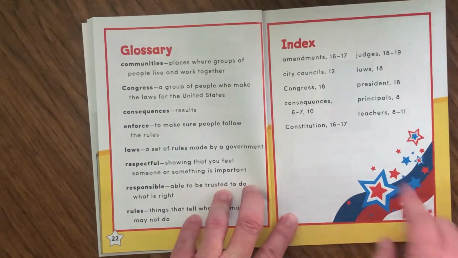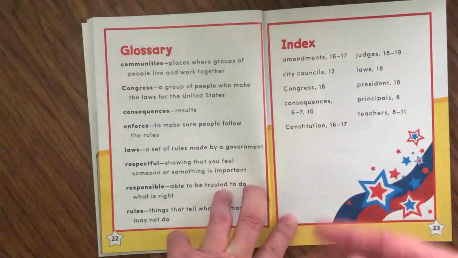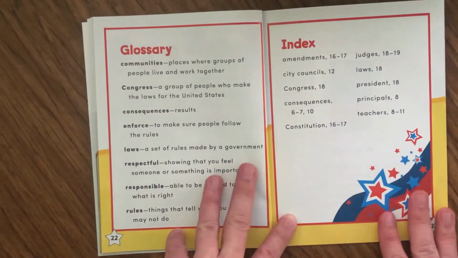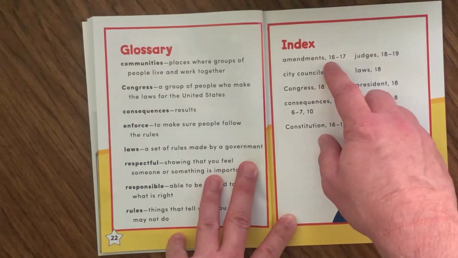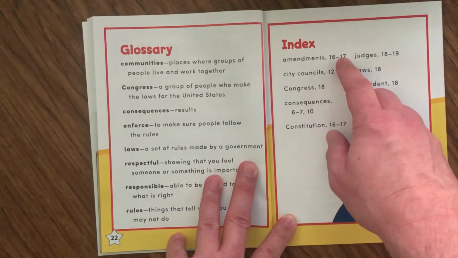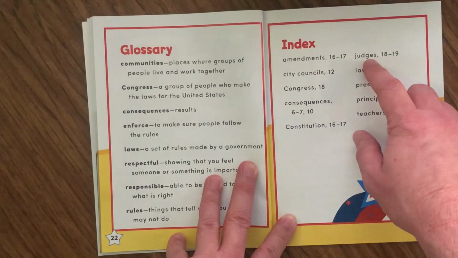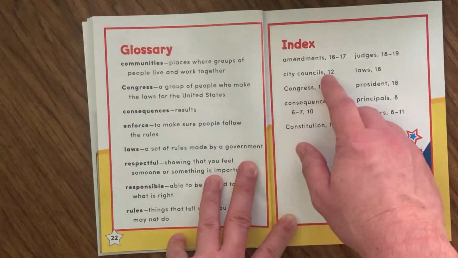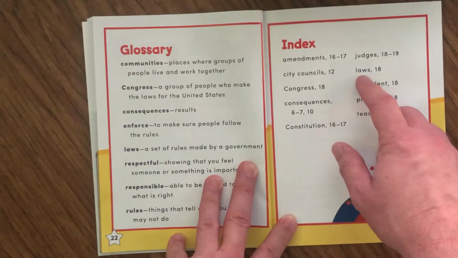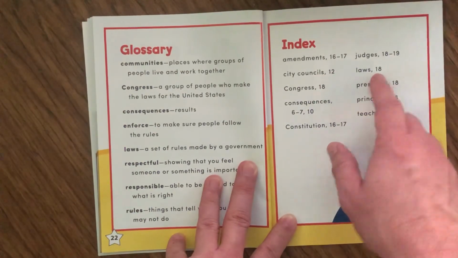And on page 23 is the index, and this tells you where you can find these words in the book. So if you're looking for the word amendments, that's on page 16 and 17 in the book. Judges is on page 18 and 19 in the book. City councils is on page 12. Laws on page 18.